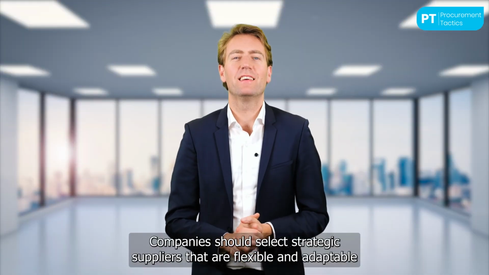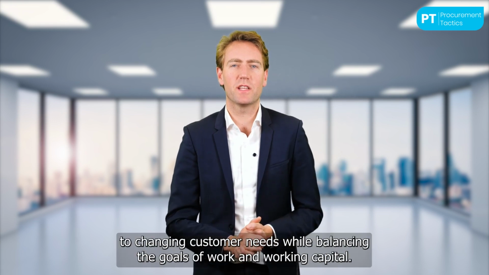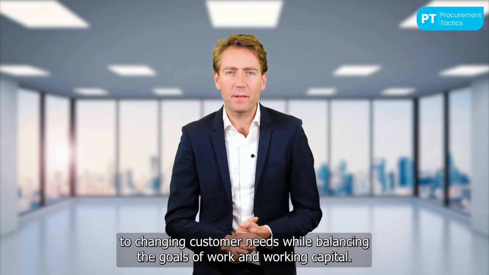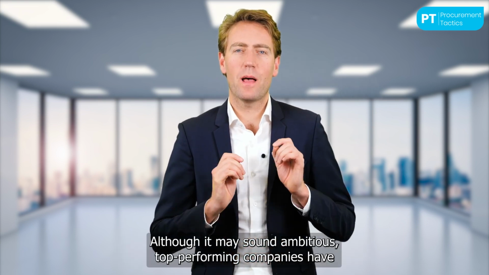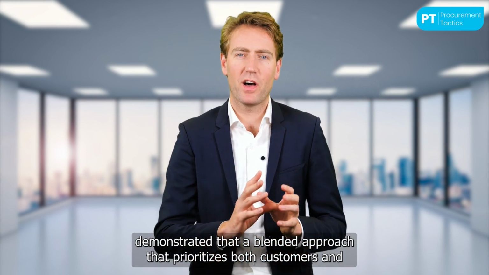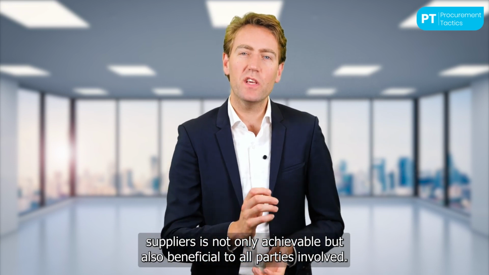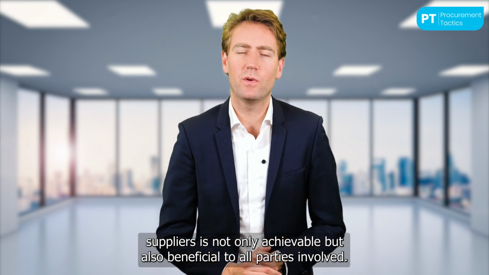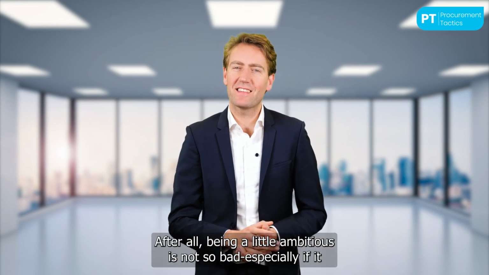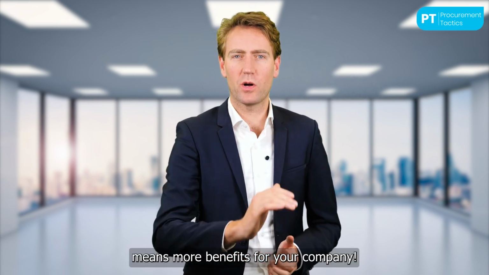Companies should select strategic suppliers that are flexible and adaptable to changing customer needs while balancing the goals of working capital. Although it may sound ambitious, top-performing companies have demonstrated that a blended approach that prioritizes both customers and suppliers is not only achievable, but also beneficial to all parties involved. After all, being a little ambitious is not so bad, especially if it means more benefits for your company.